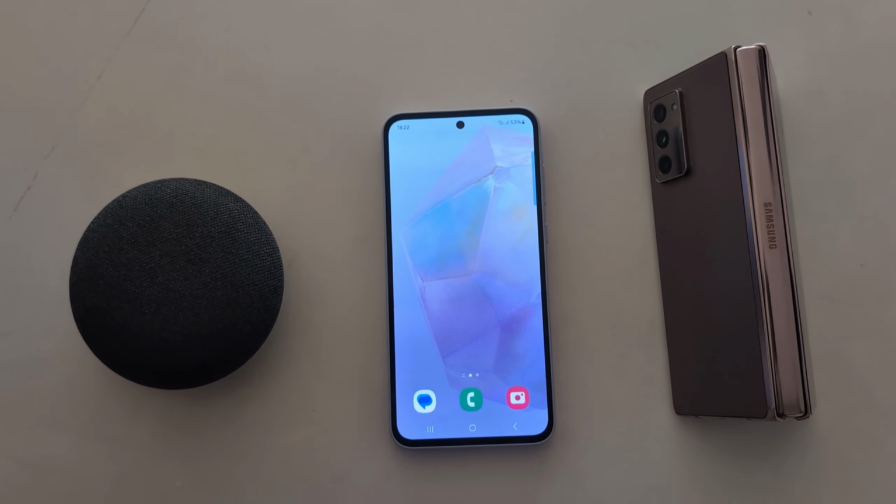OEM unlocking to allow the bootloader to unlock your device, auto update system. You can also see USB debug mode. Toggle it on to enable USB debugging on your Samsung device. So you can see a list of different hidden developer options using this Samsung A55 device.